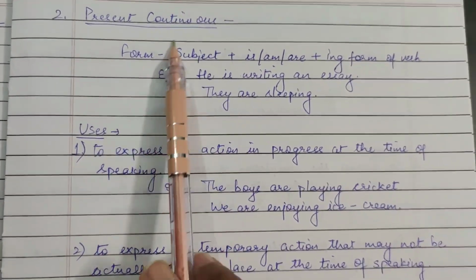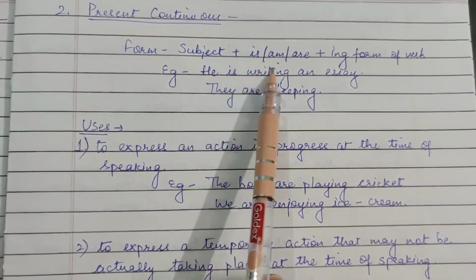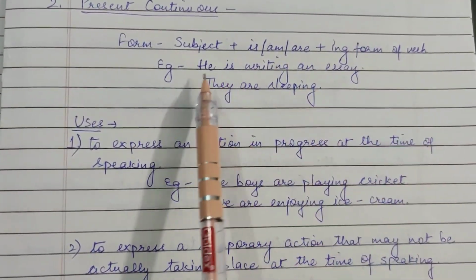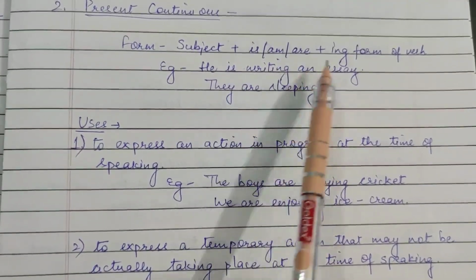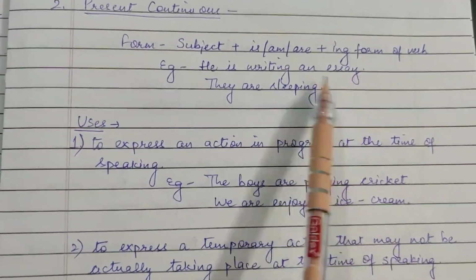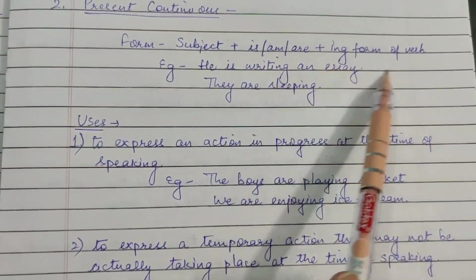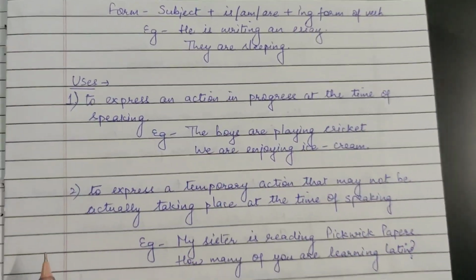We'll go to the present continuous tense. So the form here is subject plus is/am/are plus the ing form of the verb. So for example, he is writing an essay. They, the subject, are sleeping. The ing form of the verb. So this we all are familiar with.